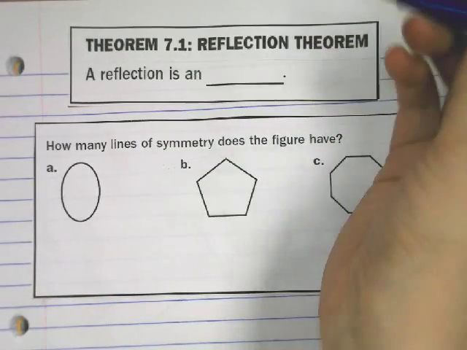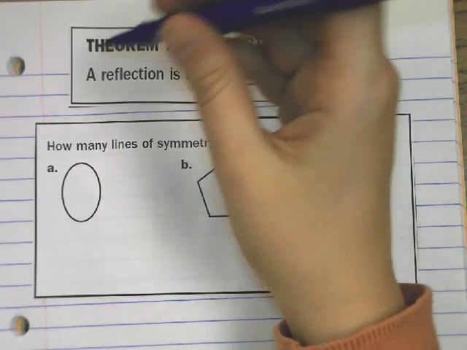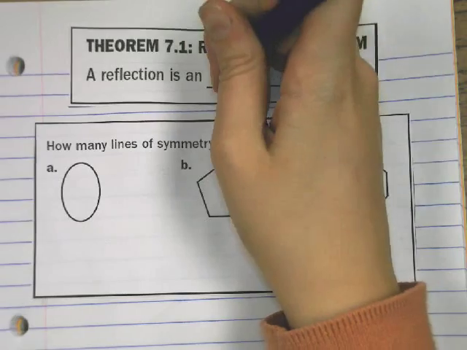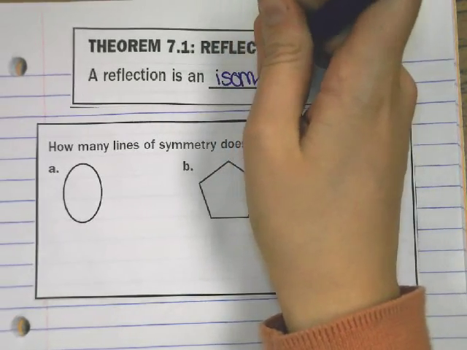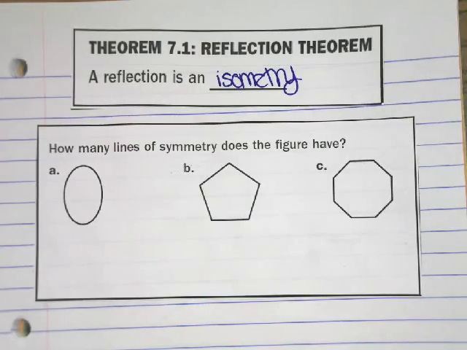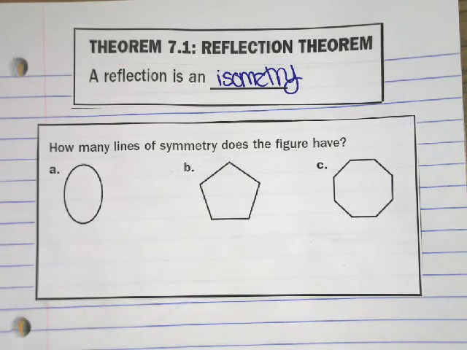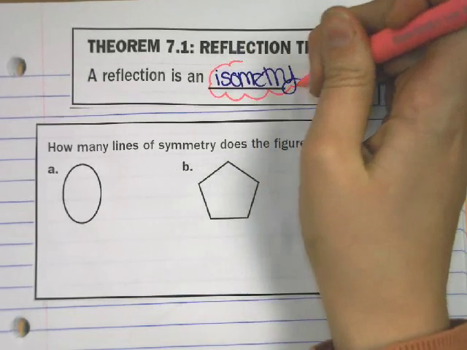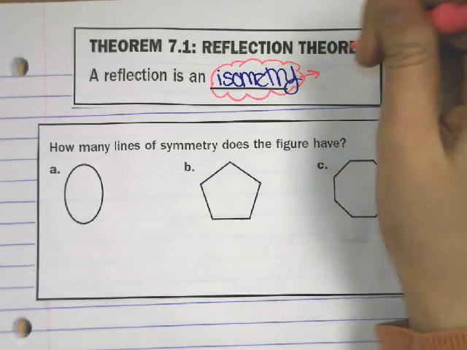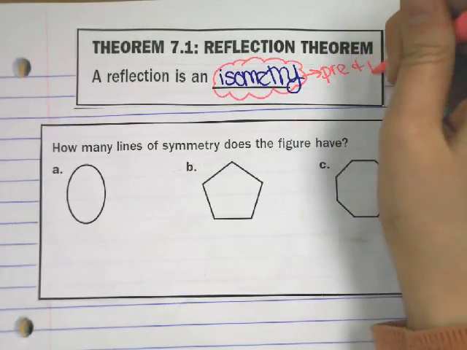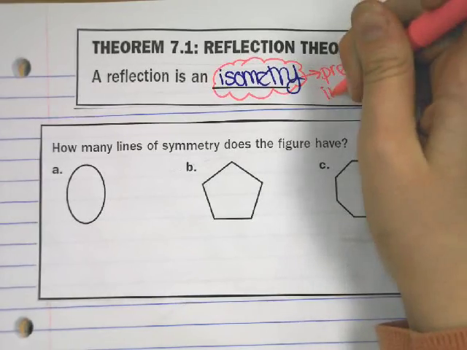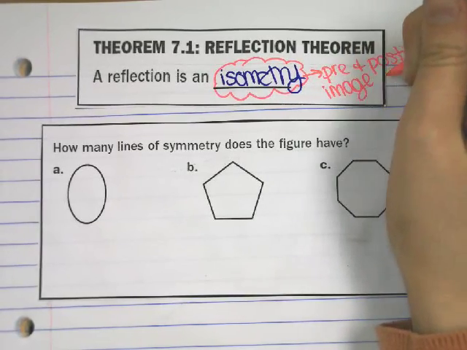This right here, reflection theorem, is just a new word I want you to learn. It says a reflection is an isometry. An isometry is this right here. This means that the pre-image and post-image are congruent.